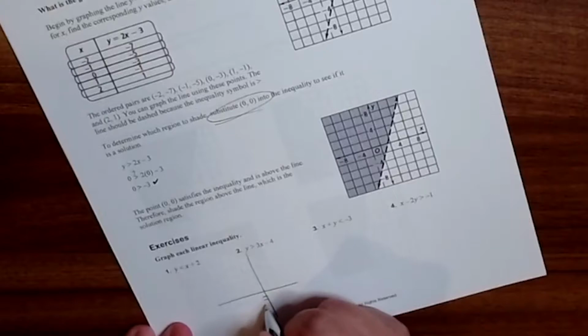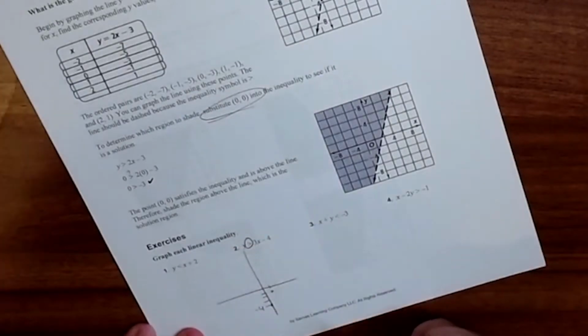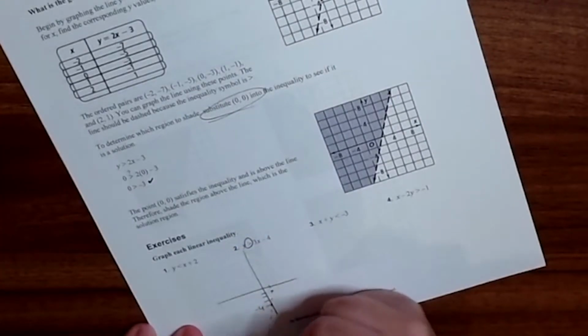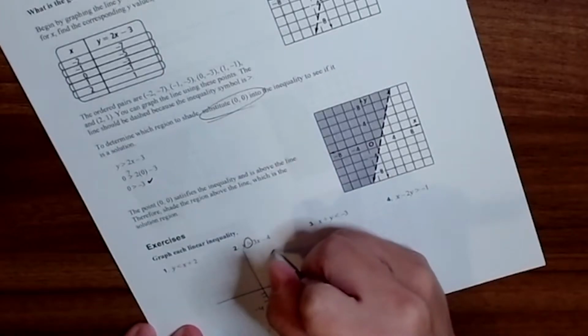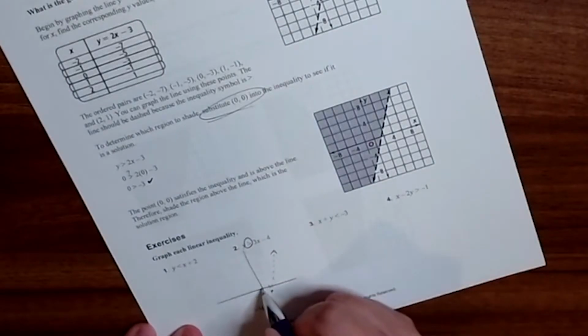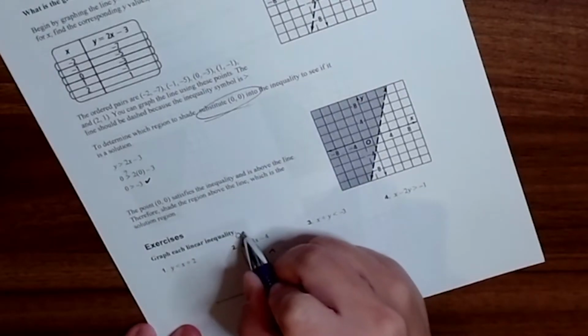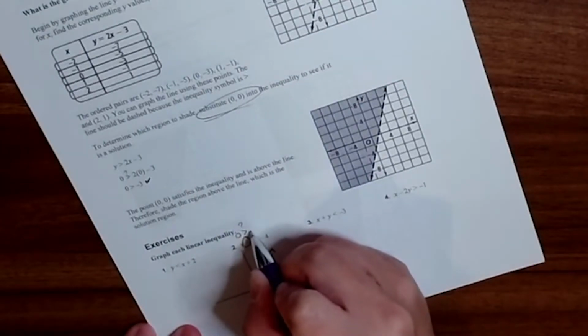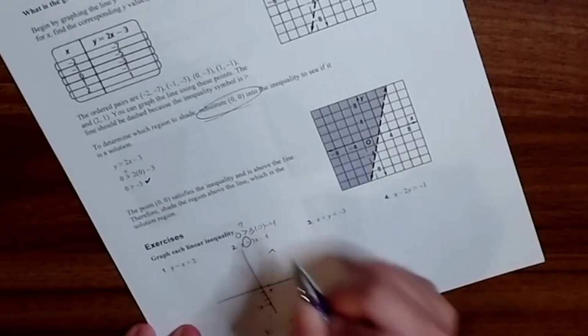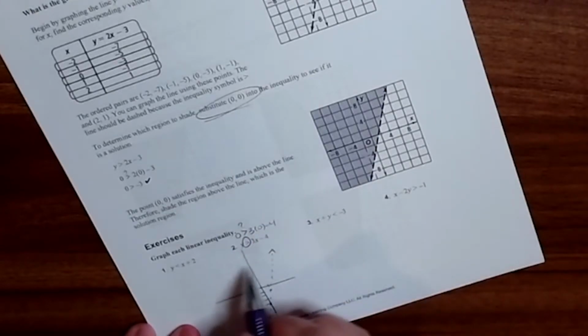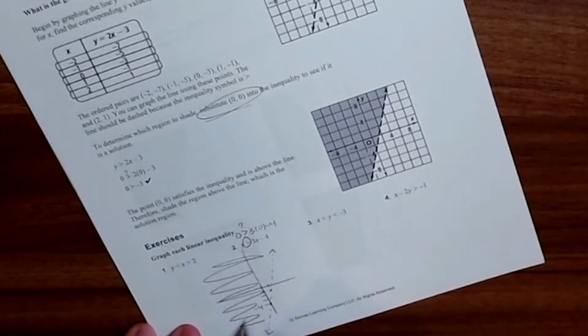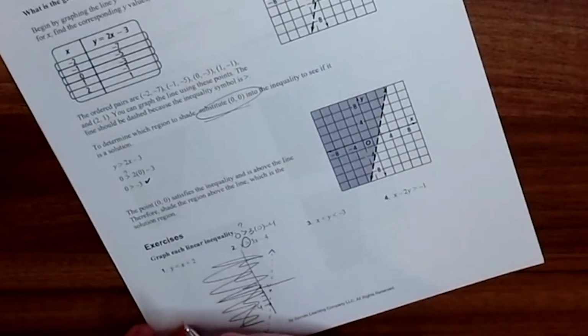I'm going to start at -4, and I'm going to go up 3 and over 1, and it is a strictly greater than, so that means I have a dotted line. (0, 0) is not on the line, so I'm going to test it. I'm going to plug in 0. Is 0 bigger than 3 times 0 minus 4? Is 0 bigger than -4? Yes. So we will shade in the direction of (0, 0).